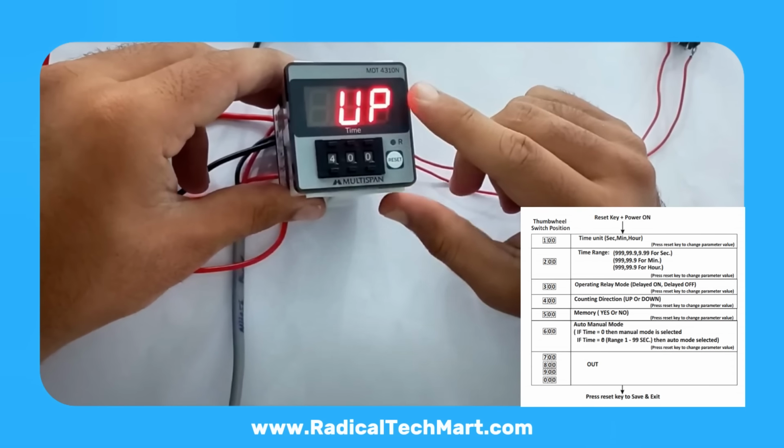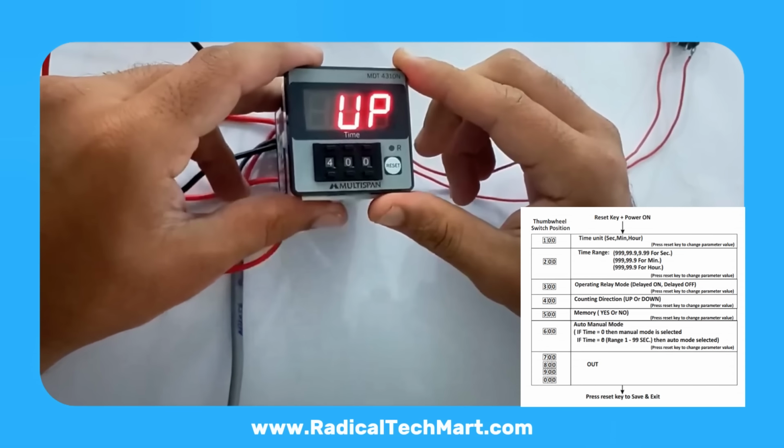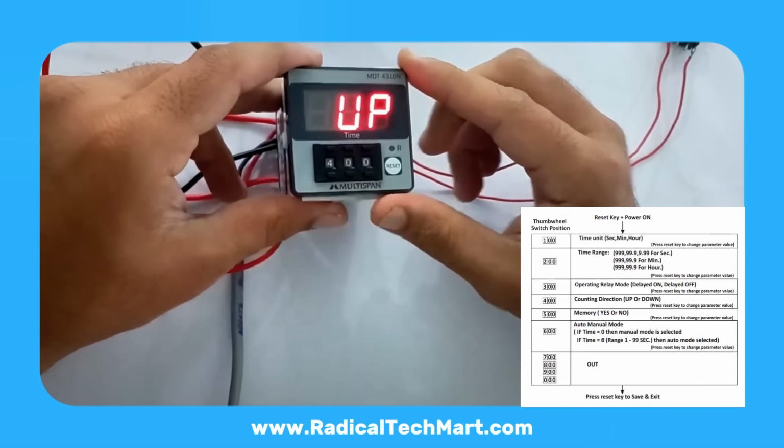At 400, you choose how the time should count on display. Up, timing will increase, 0 to set value. Down, timing will decrease, set value to 0.